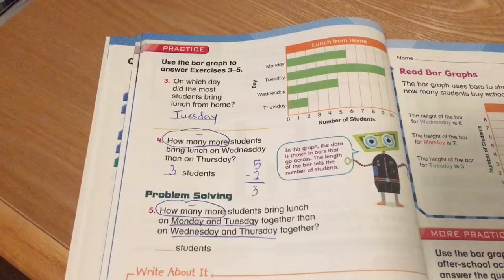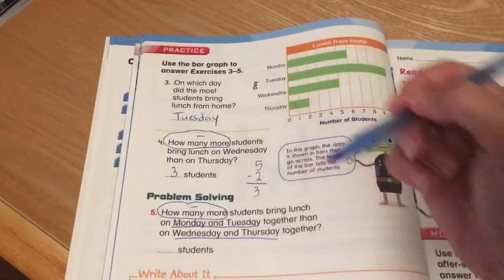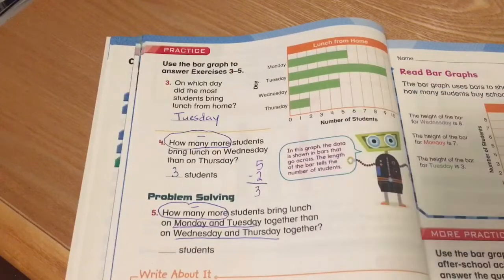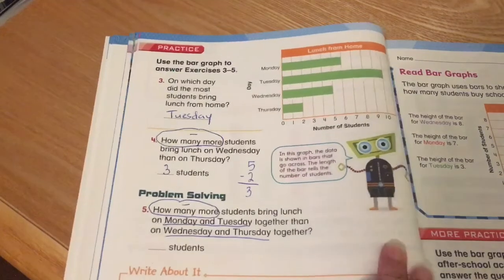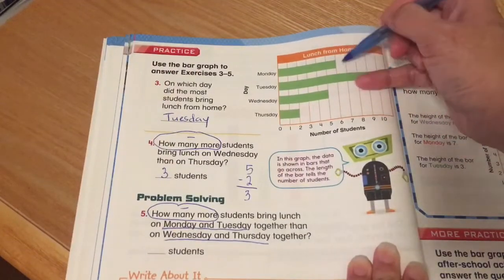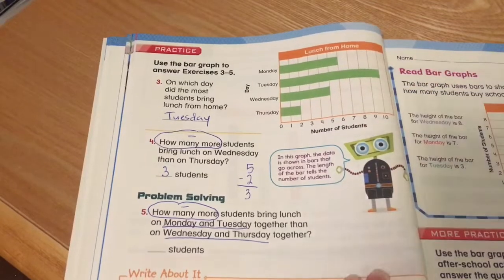So before I can actually subtract, I need to find out how much there is with Monday and Tuesday and how much there is with Wednesday and Thursday. So let's add Monday and Tuesday together first. Monday, I have 6, and Tuesday, I have 10.